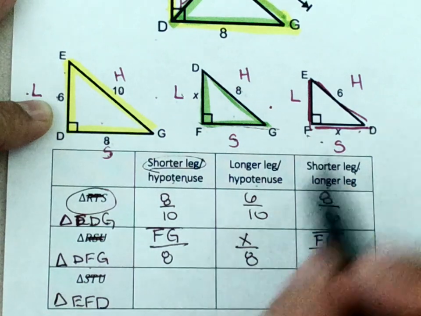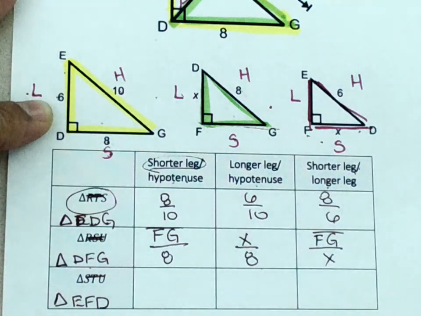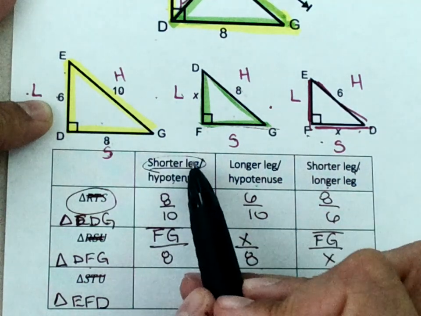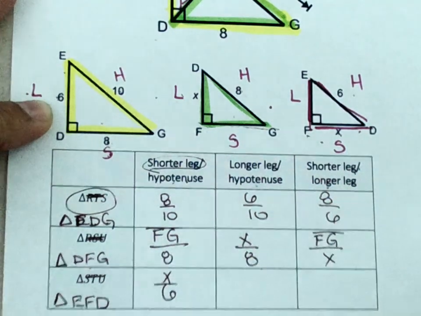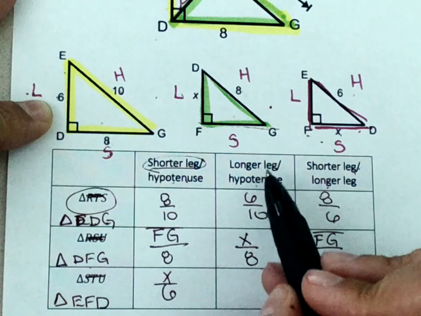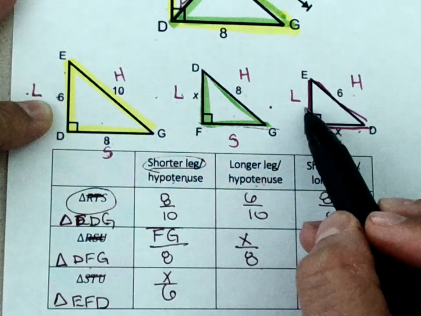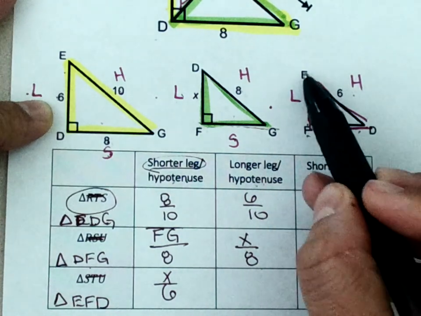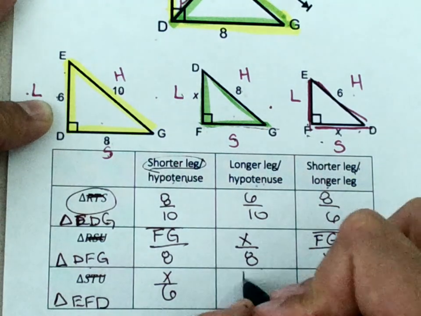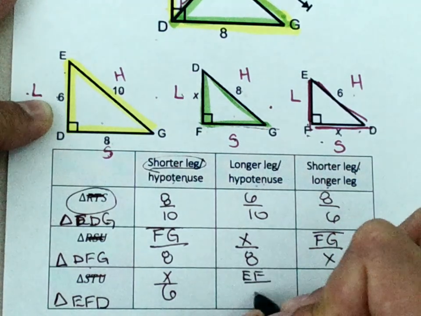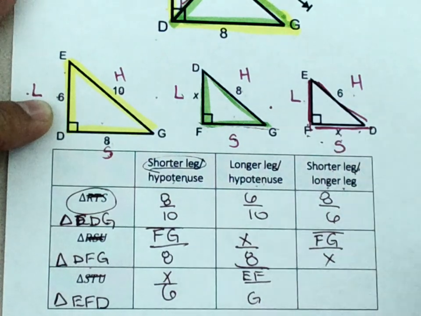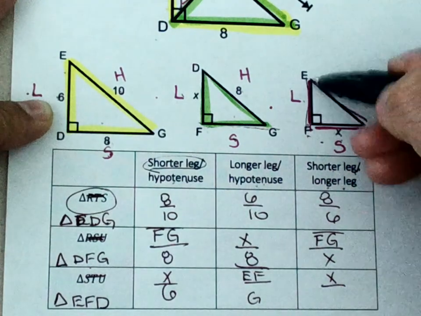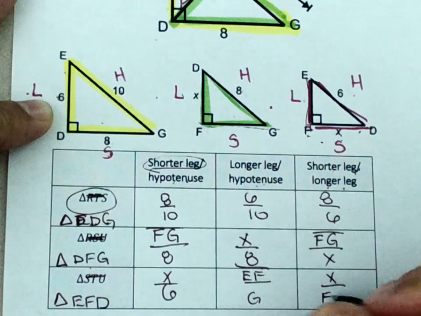We're now going to look at the smallest triangle, which is EFD. This is going to be the short leg over the hypotenuse, so the short is X over 6. Long over hypotenuse is going to be long. We don't know this, so we're going to call it EF over 6. And then short over long, X over, again, we don't know this, so we'll call it EF.